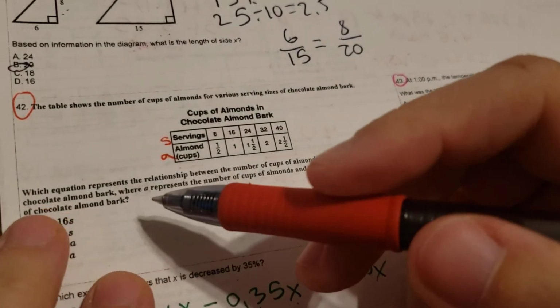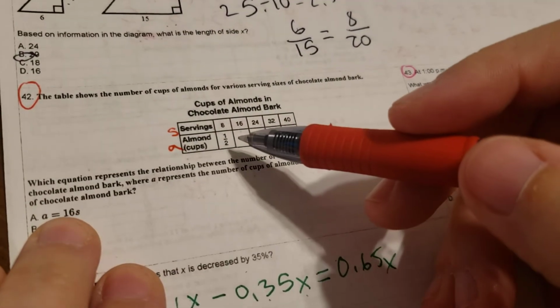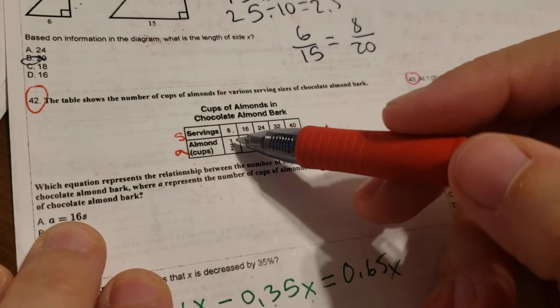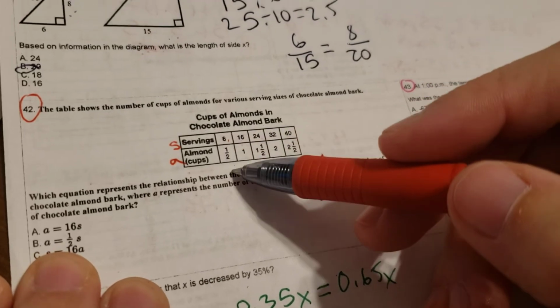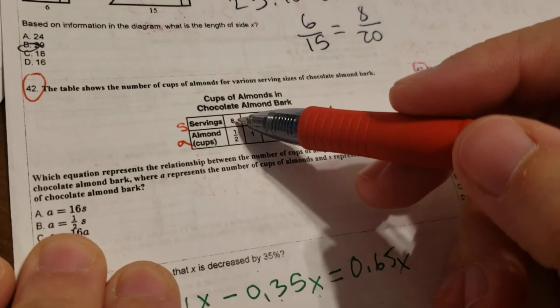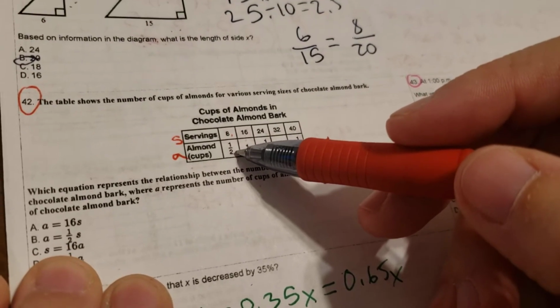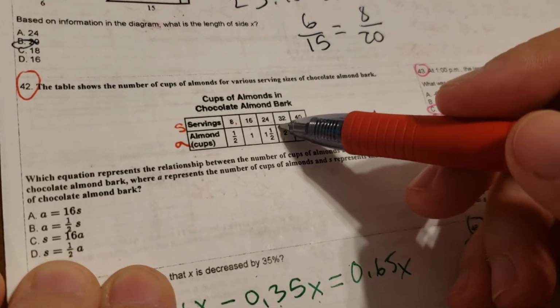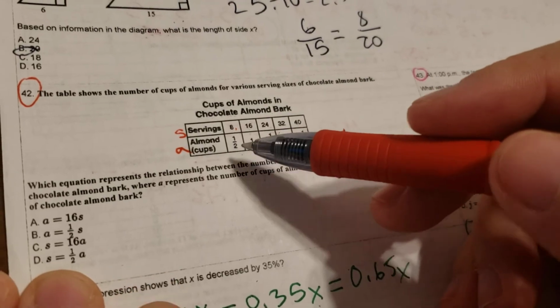So it says A could be 16 times S. Is 1/2 16 times 8? Not at all. That's not going to work. A is not half of S. That would be 4 in that case. S is 16 times A. Ooh, is it? That looks like it might be it. S is not half of A.